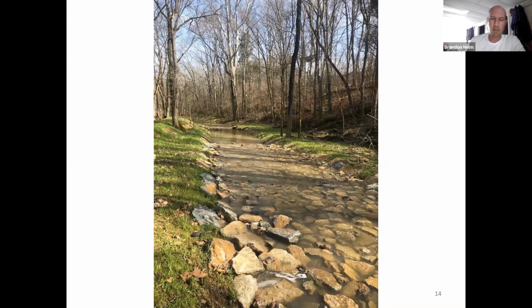This is another example of a reestablished channel. This is at our Kingsolver restoration site in Nicholas County, which is about 30 miles south of Maysville. But just some detail as to what the channel looks like up close when it's done. This is a riffle section flowing down into a pool, and we alternate those riffles and pools to slow the water down and provide habitat.